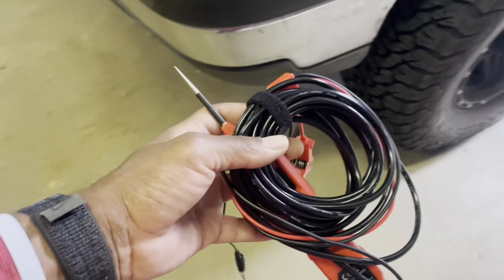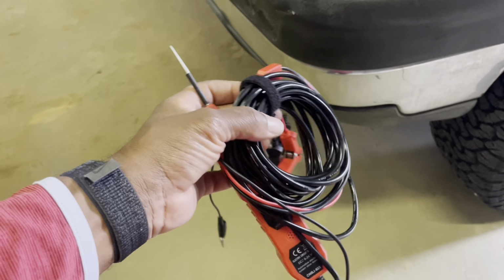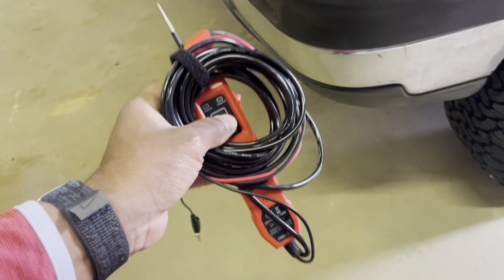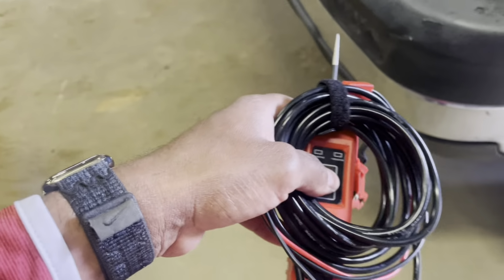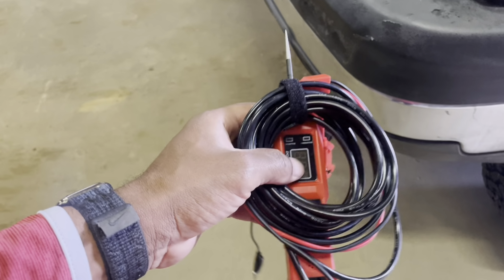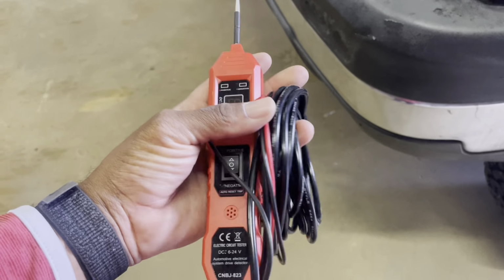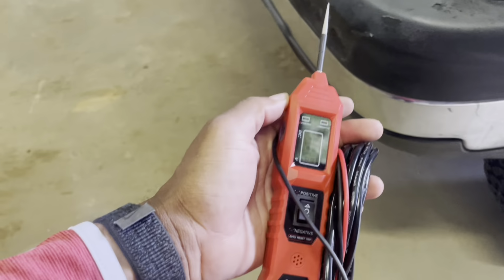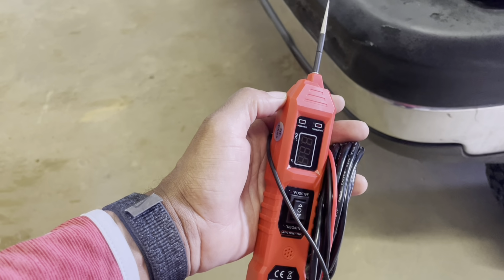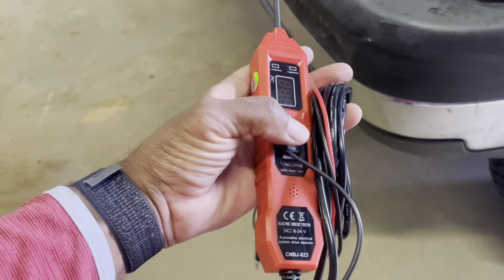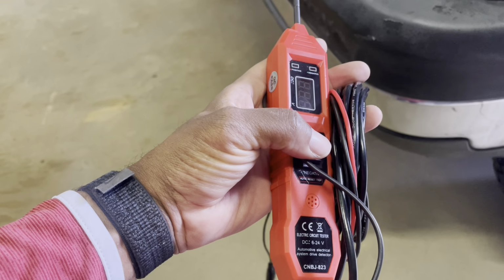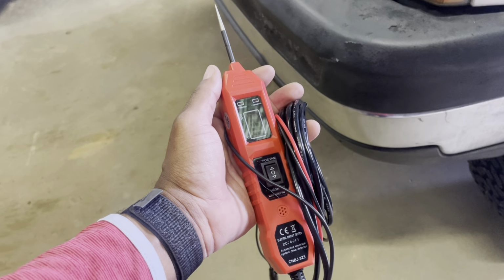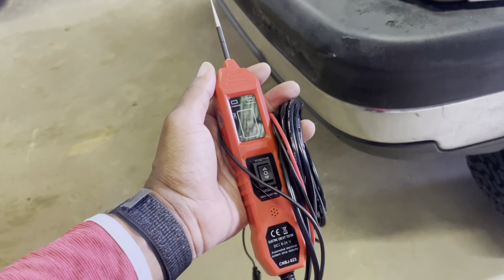What I have is a multifunction drive tester, and I'll leave the link in the description down there, to where you can get one of these. But this is a really helpful tool in diagnosing electrical faults, because what you're able to do is use these leads attached to the battery, another lead attached to the power or ground of the thing you're testing, and then the switch allows you to send power to it, and it's an easy way to test it. So let me get this connected to the battery and then run it over to where we're going to be working at, and then I'll show you guys how it works.